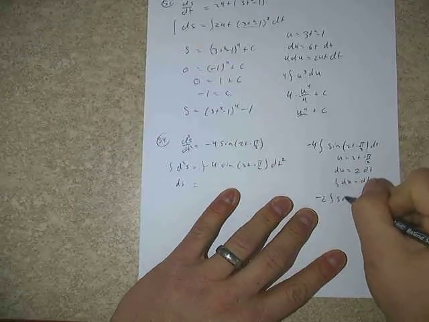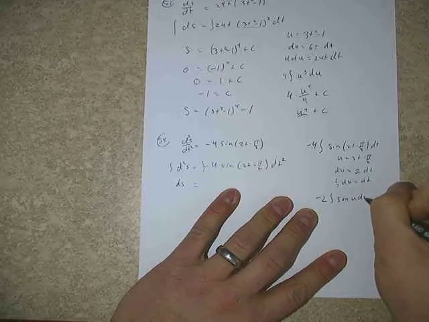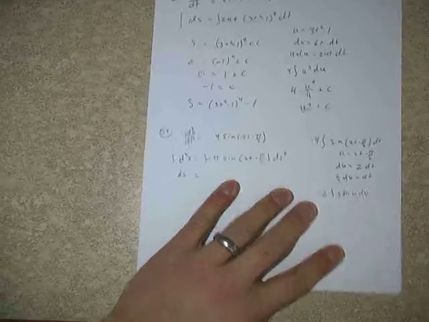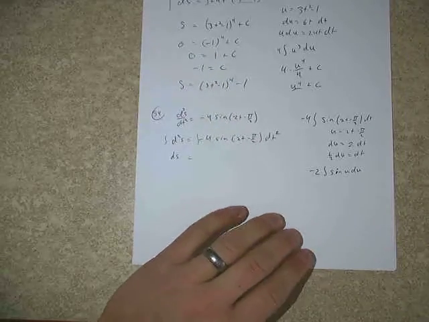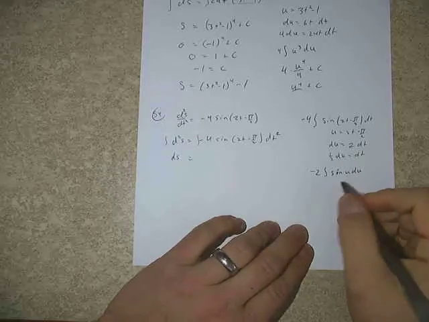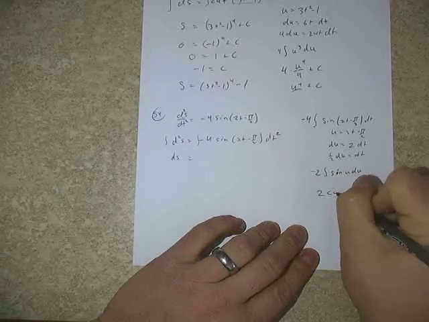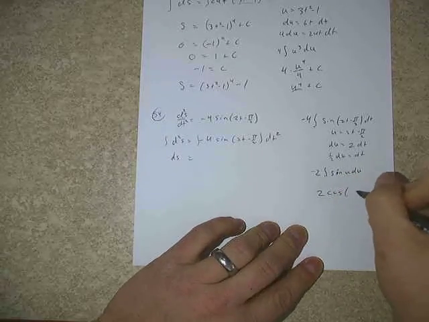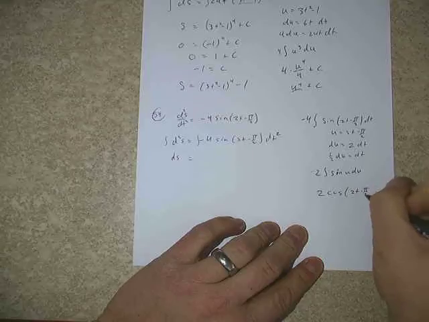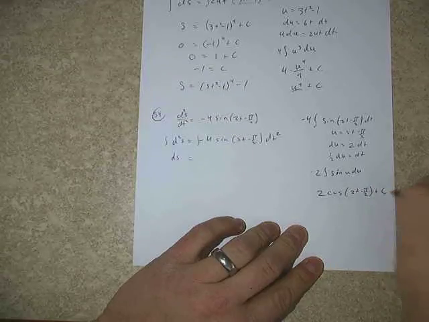We have sine of u du, and if we anti-differentiate here we're going to get negative cosine, so ultimately it would be 2 cosine u, where u is 2t minus pi over 2, plus c.